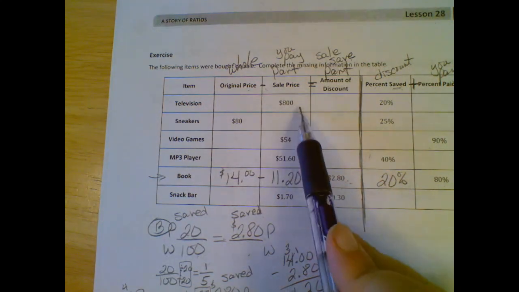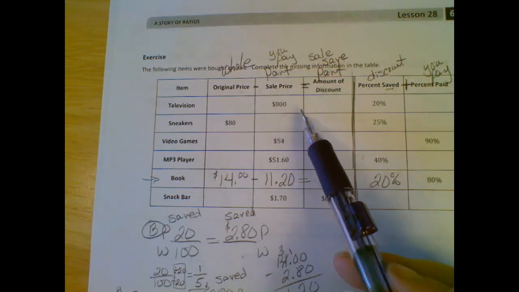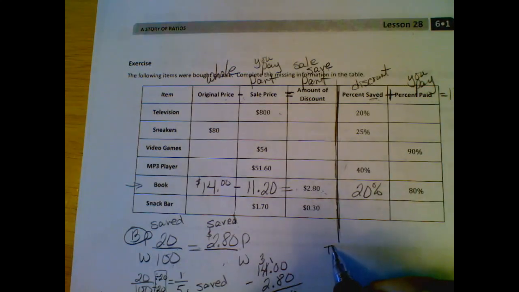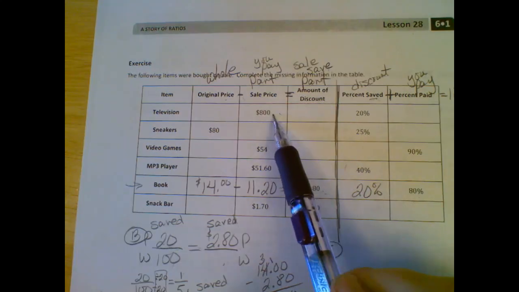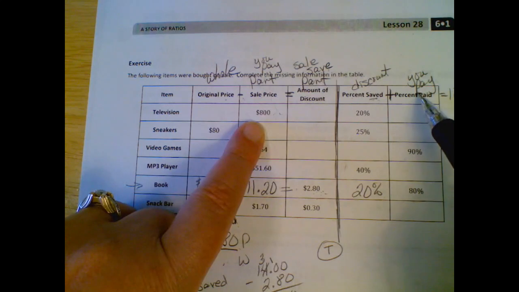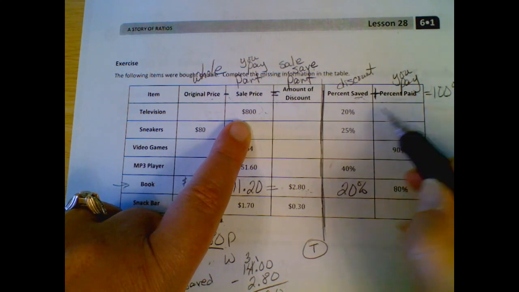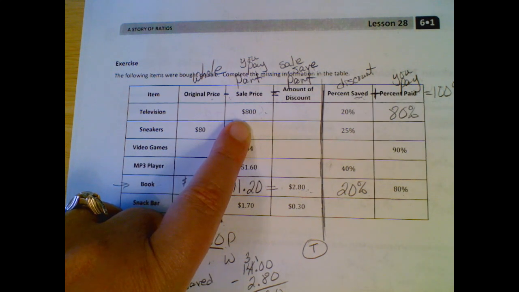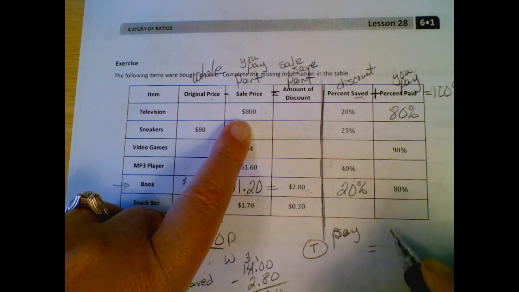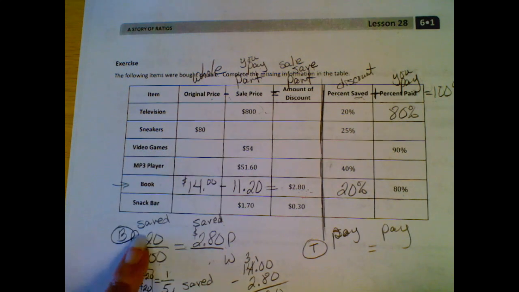When you go to set up other ones from what you paid, for example, you're going to go to the television here in just a second. You might put a T, and since they told us what the sale price is you pay, you need to use the percent of what you paid. Percentage equals out of 100, 20 plus something equals 100. This is going to be 80%. So this is pay, let's write it pay, sorry. Pay equals pay. Just like over here was saved equals saved.